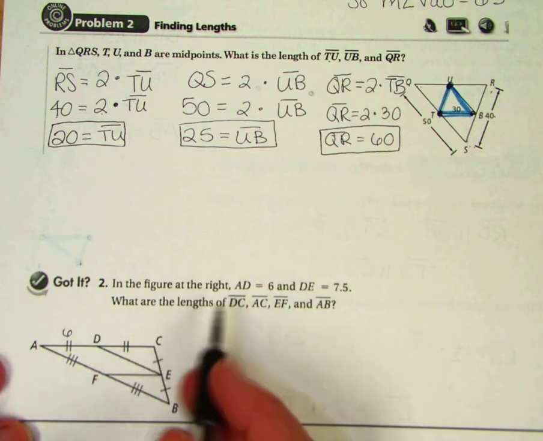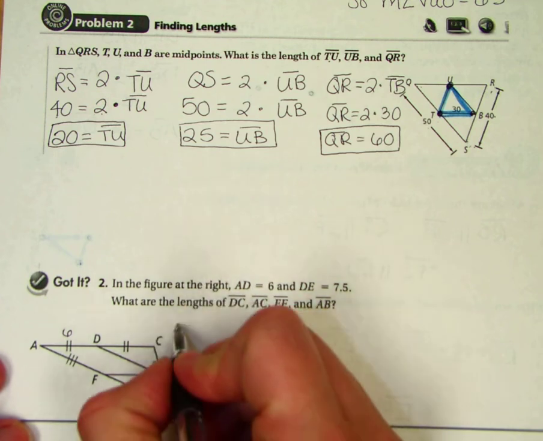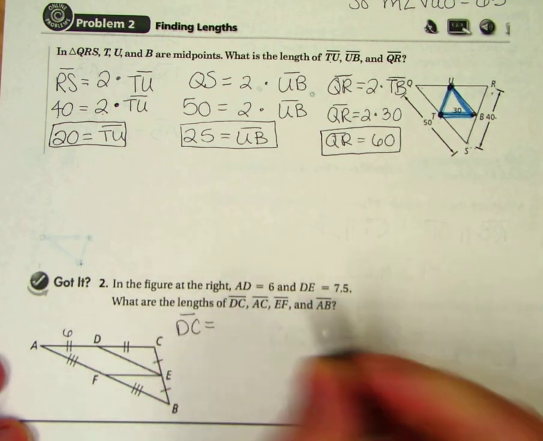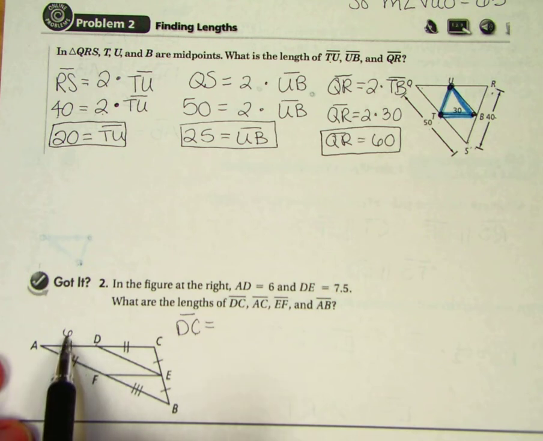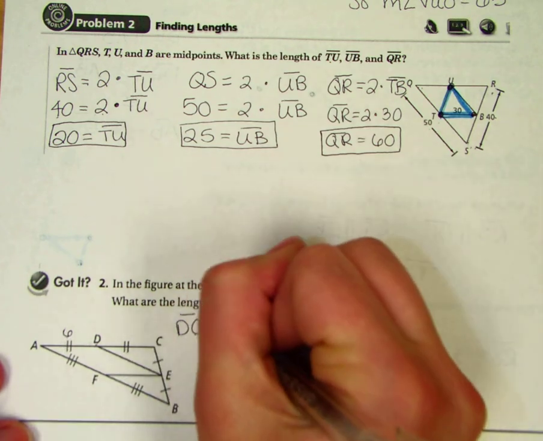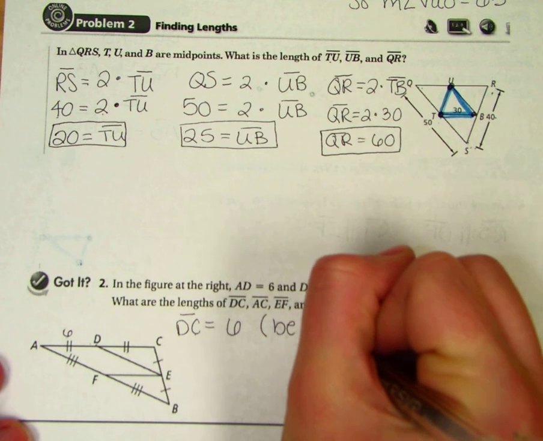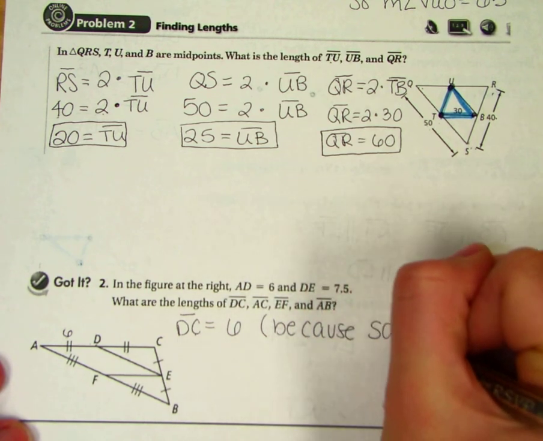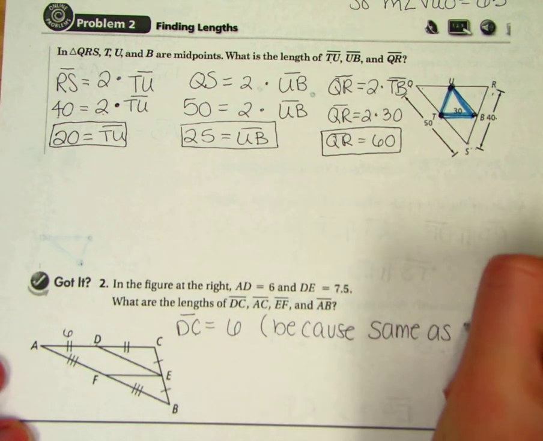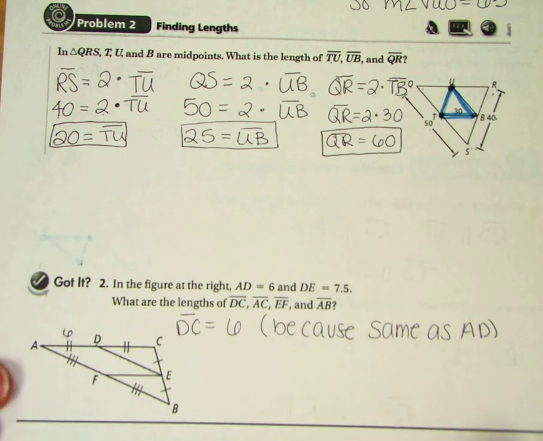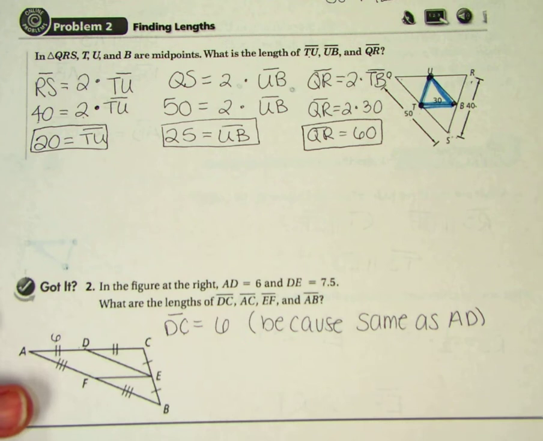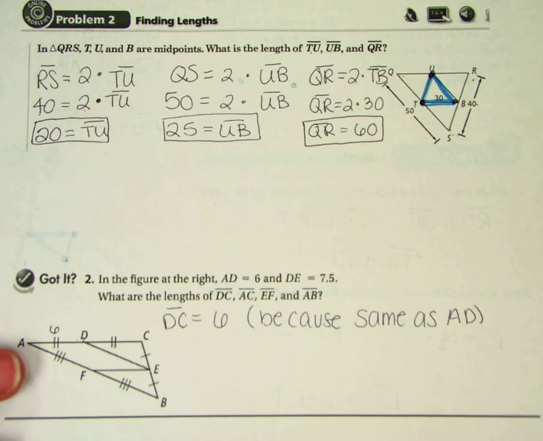Okay? So let's look at this first part. It says DC. What's the length of DC? Well, when I look at my picture here, I see that both AD and DC are marked congruent. So if AD equals 6, then DC should equal 6, because it's the same as AD. I'm just writing that so we know what we're referencing. You don't have to write that if you don't want to, but I just want to make sure you understand where I got that information from.